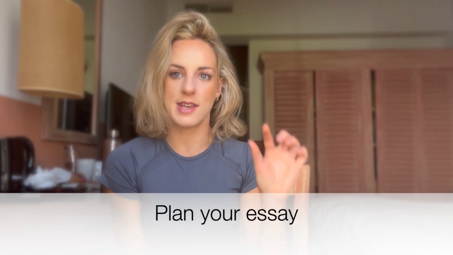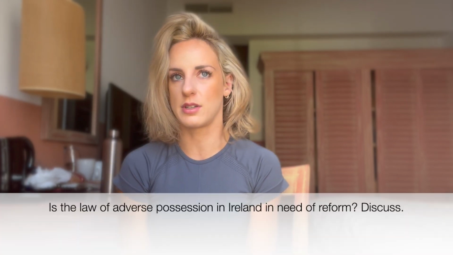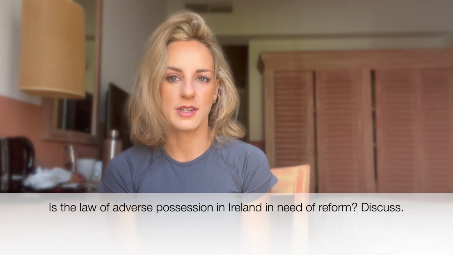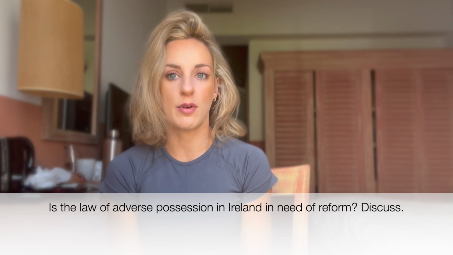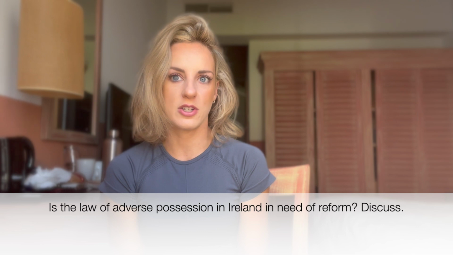So the first one is to plan your essay. When you're given the essay title, and we'll take one for example from the FE1 that I'm just going to flash up here real quick, you look for the keywords. So for example, in this one it would be adverse possession and in need of reform. Those are the two things, and from that you can glean the direction of the essay.